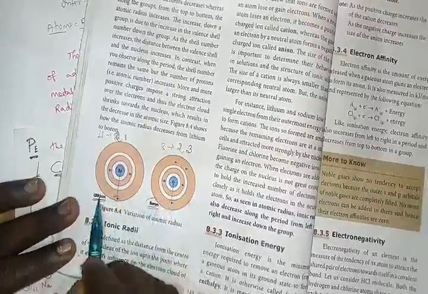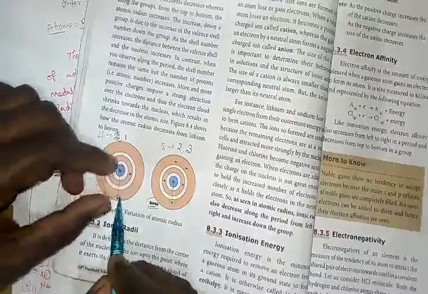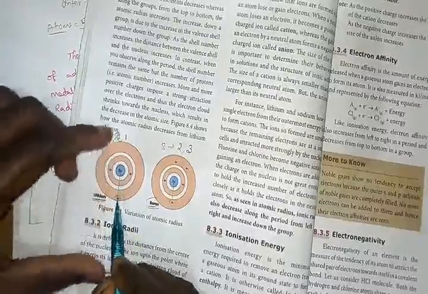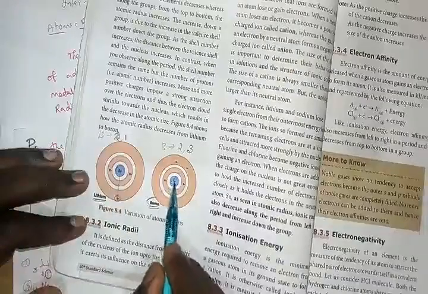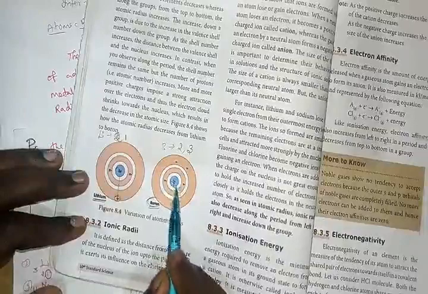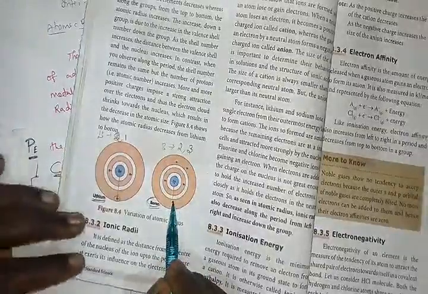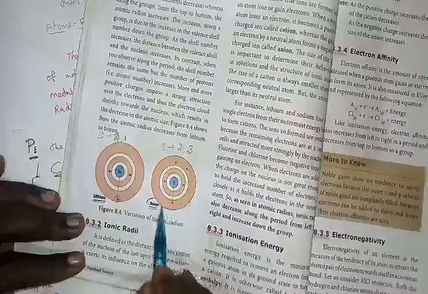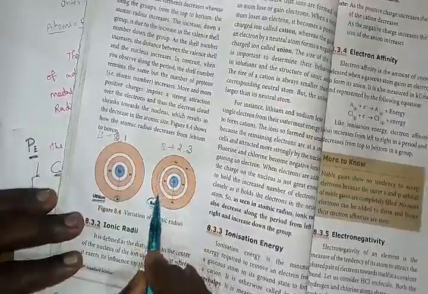So lithium has less attraction power on the last shell electron, so the distance is slightly larger compared to boron. Because boron has 5 plus in the nucleus, it will strongly attract the outermost electron. So the electron comes closer towards the nucleus, and the atomic size gets reduced.